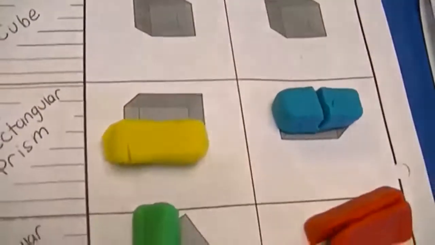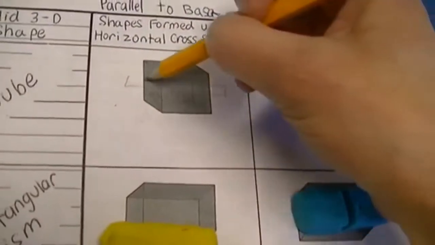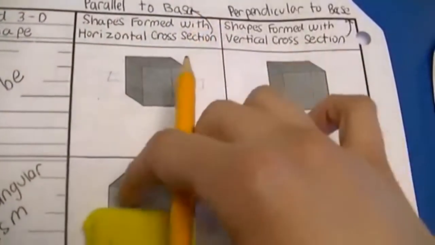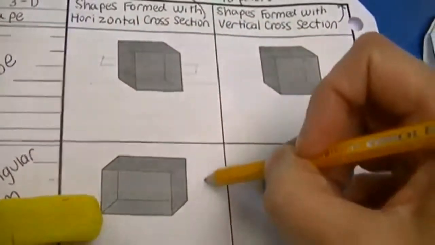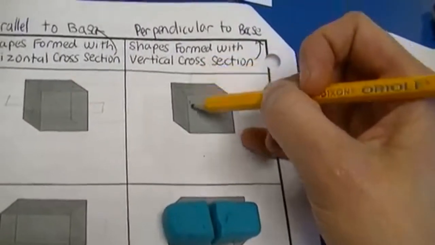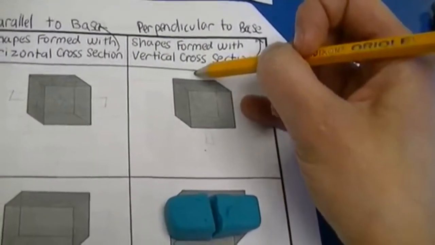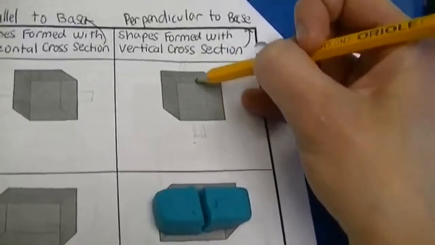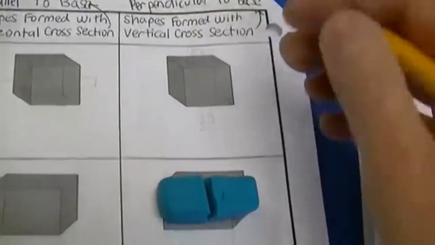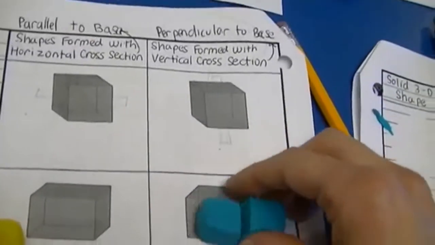Something for when you're studying, you might want to try to draw a horizontal plane that's parallel to the base on all these, so it matches what it's indicating right here. Over on this column, you want to try to draw a cross-section that's perpendicular to the base to help you match up what's going on here.